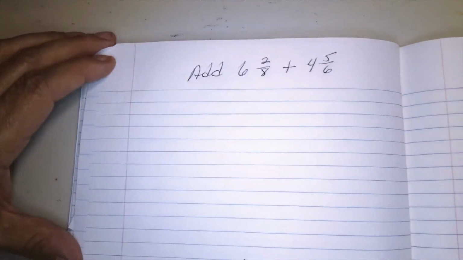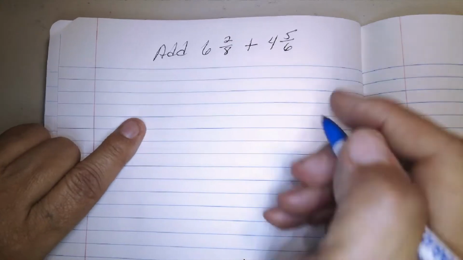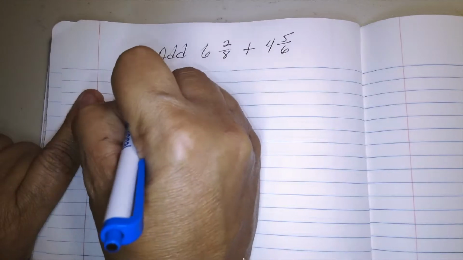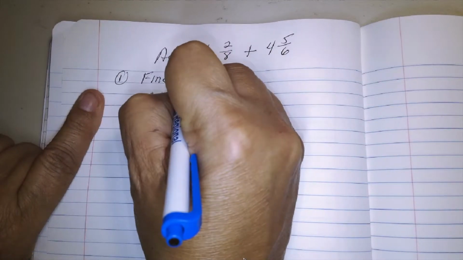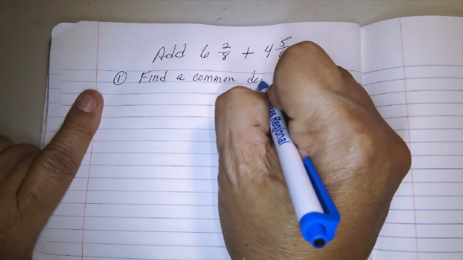Let's go ahead and look at adding these two fractions. We're going to add 6 and 2/8 plus 4 and 5/6. Now the first thing we need to do is find a common denominator. Anytime you add or subtract, you must have a common denominator.